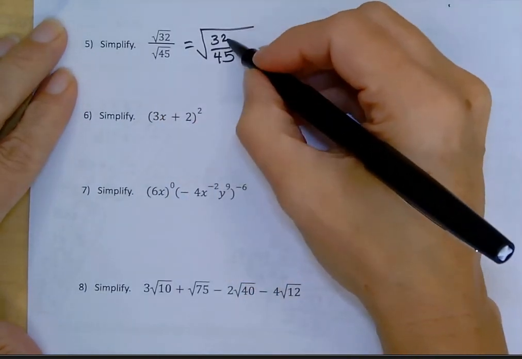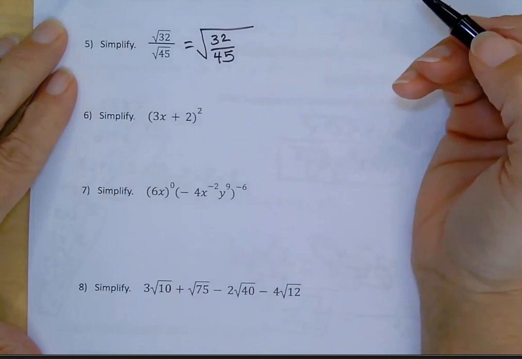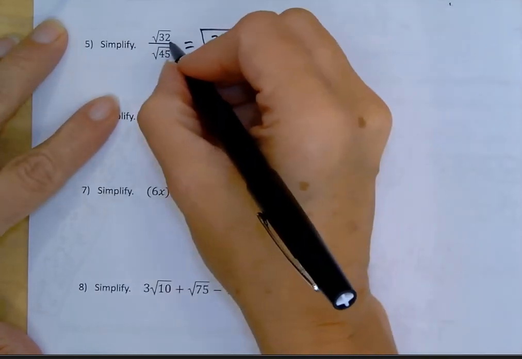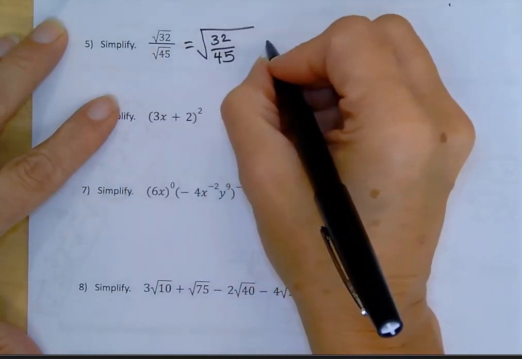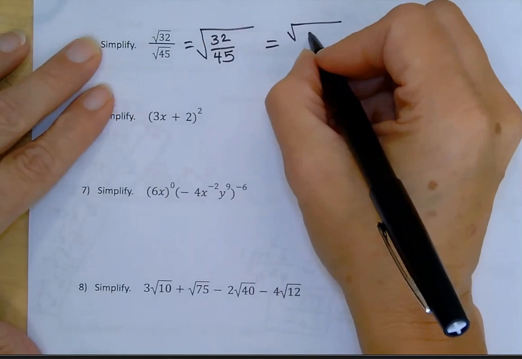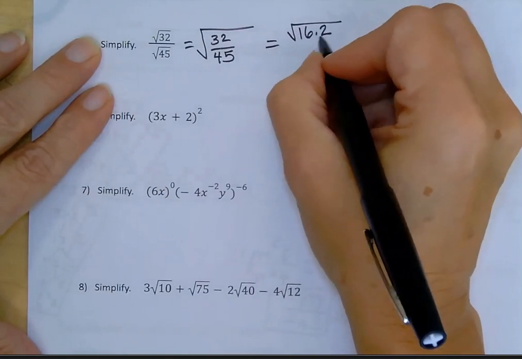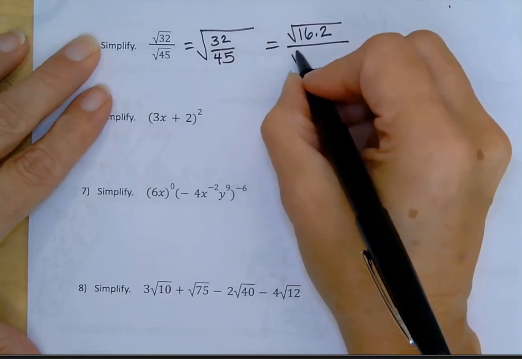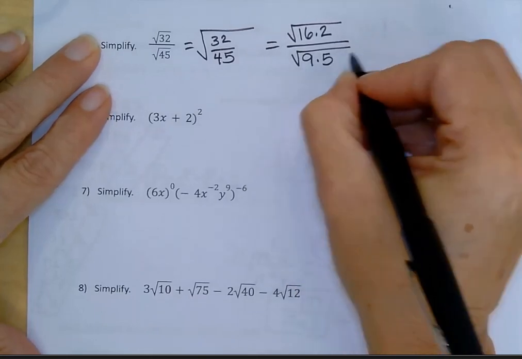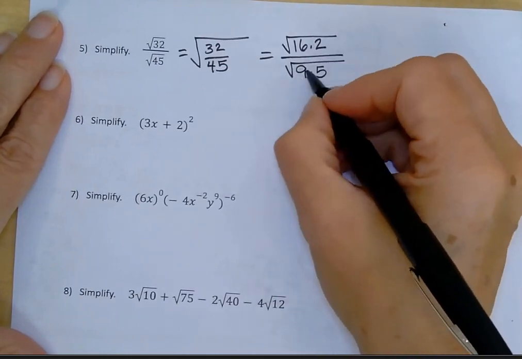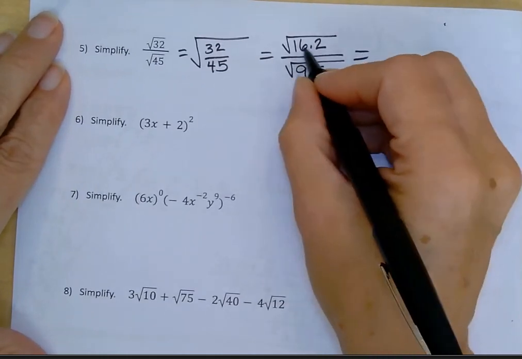So if I wanted to, I could simplify that fraction like that. Or, alternatively, I can break this up. I know the square root of 32 is 16 times 2, right? 32 is 16 times 2. And I know 45 is 9 times 5. So you have a couple different ways that you can do this problem. Probably I would do this so that I can pull out my perfect squares.